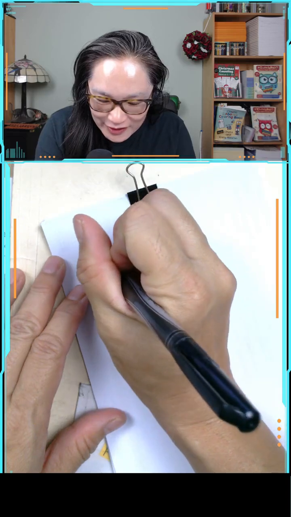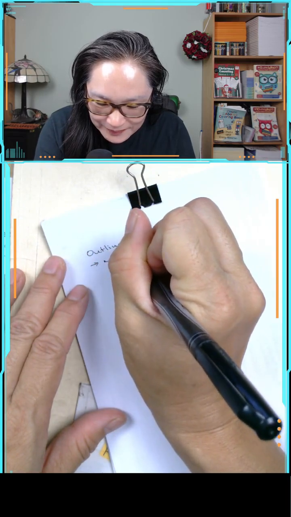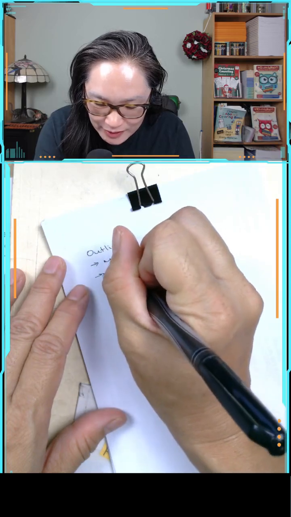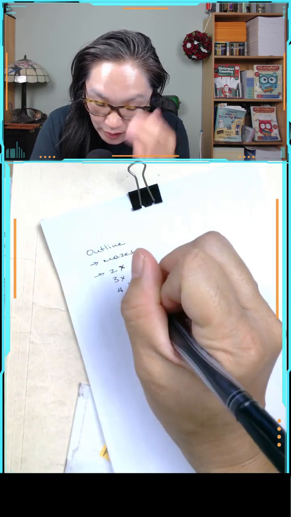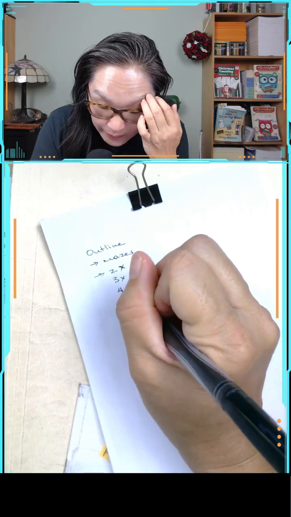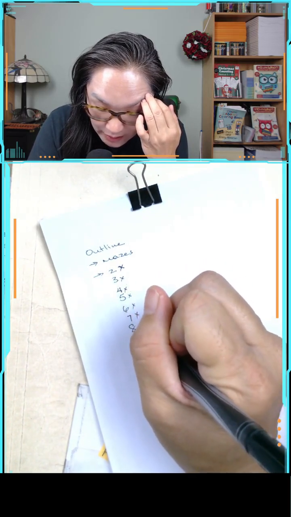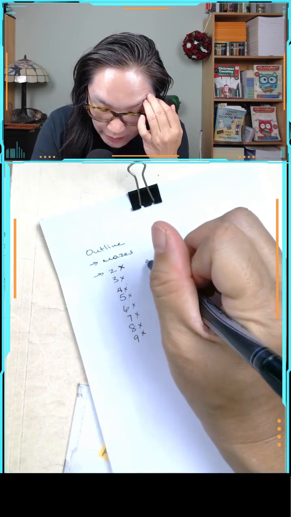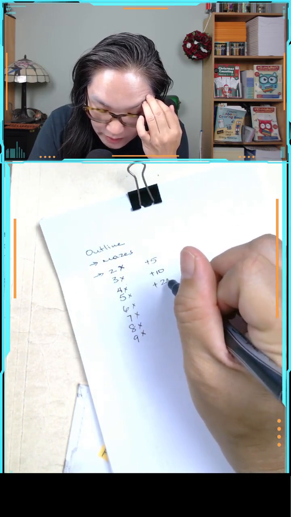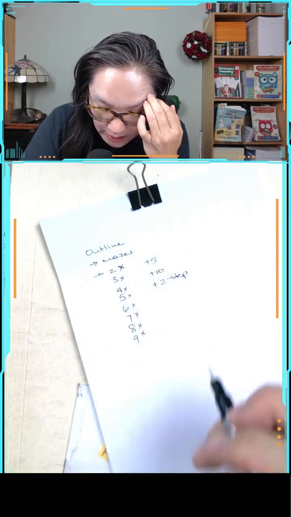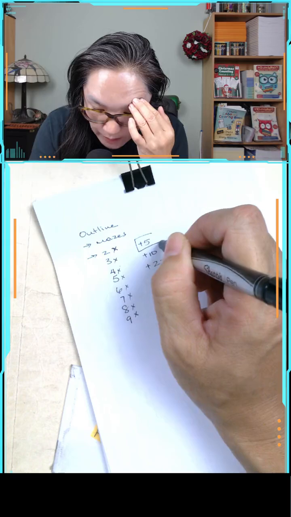So the outline is I'm going to make it just mazes. I'm going to break it up into the times tables for 2, 3, 4, and 5, and then 6, 7, 8, and 9. That's what it's going to look like. But in between, it's got to have the plus 5, the plus 10, and the two-step equation. So when we're looking at it, that's what it would look like. There would still be lesson pages.